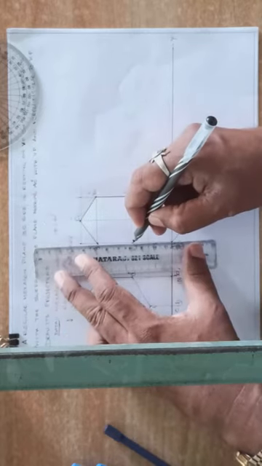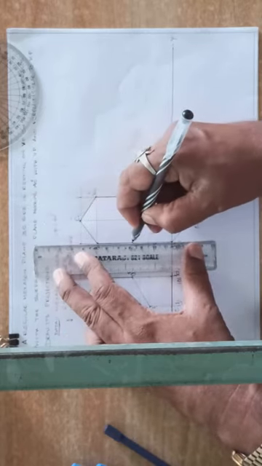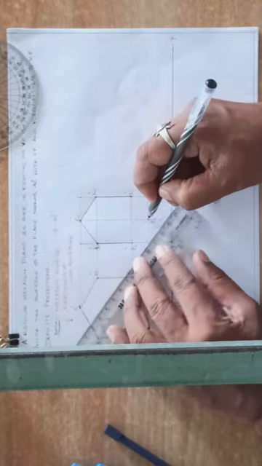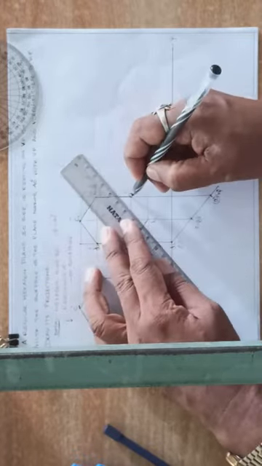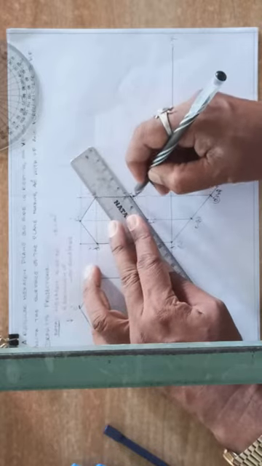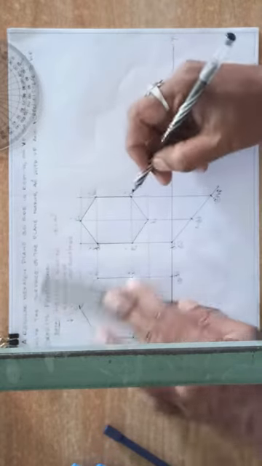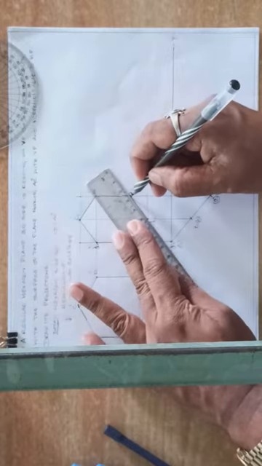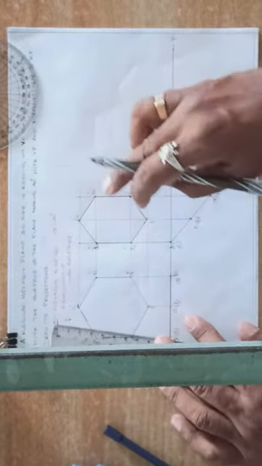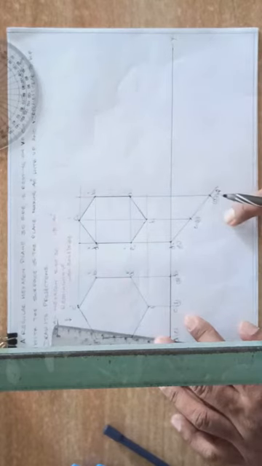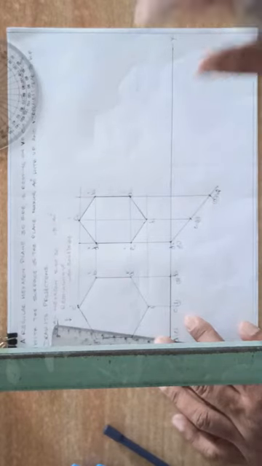Okay, then E dash and D dash thick line, F dash E dash thick line, and A dash F dash thick line. Okay, so now you have joined all these points in order. So this is the required final front view and this is the required final top view, right.